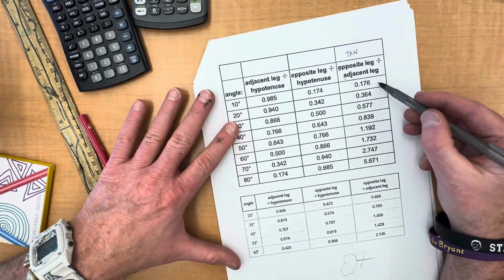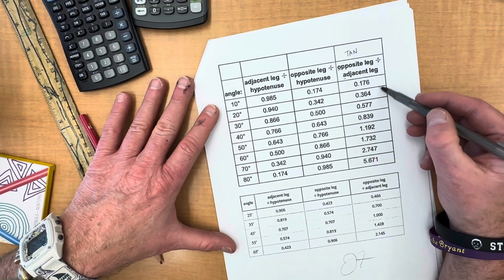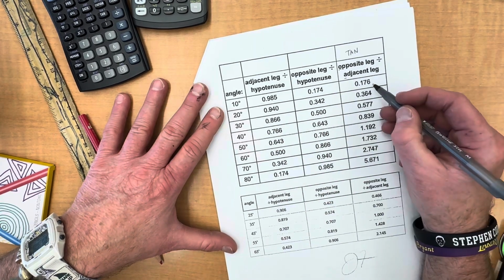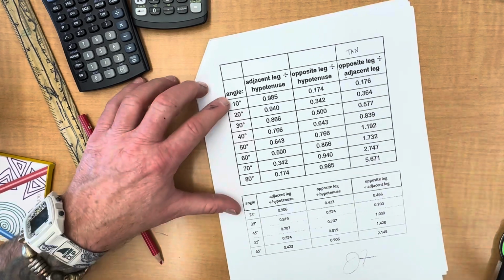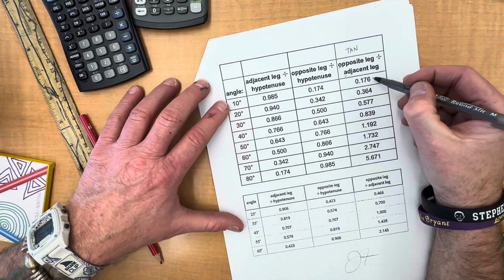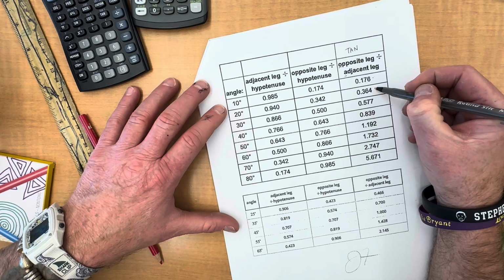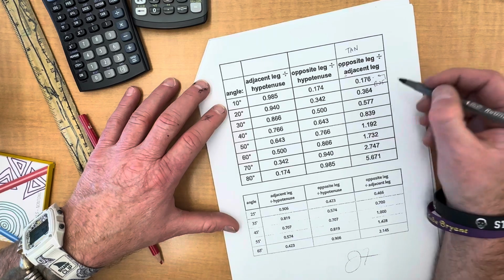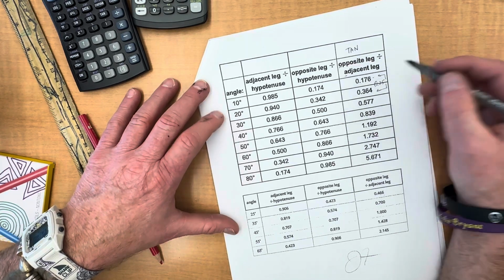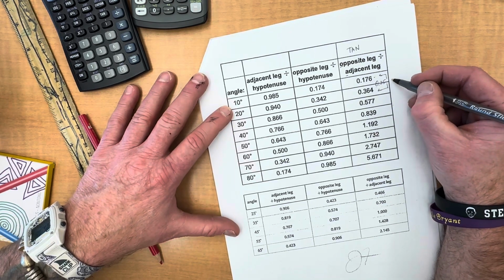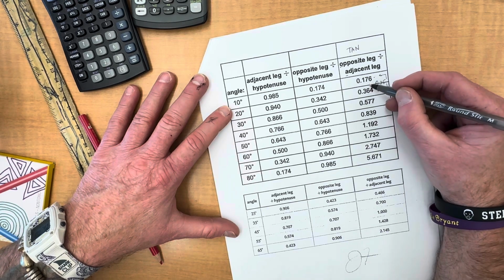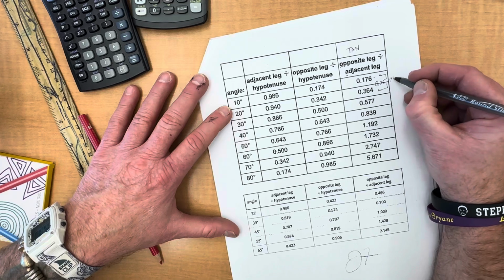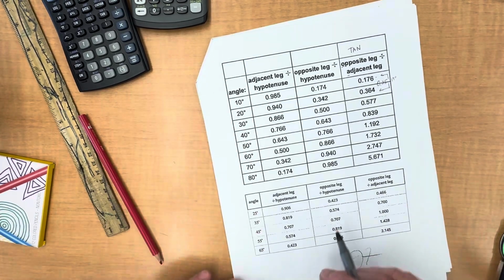And you just look for 0.25. 0.25 falls in between these two. So you know it's in between 10 and 20. And then if you did the math, you would realize it's a little bit closer to this number than it is to this. I wouldn't say 15, because that would be right in between these two. But it's a tiny bit closer to this one, so I'm gonna say 14 degrees. So that's how you use the table.